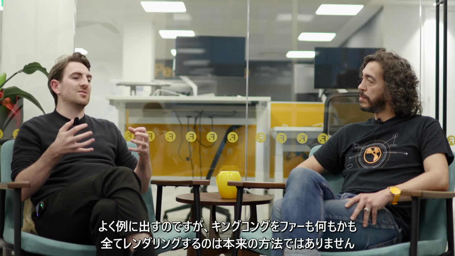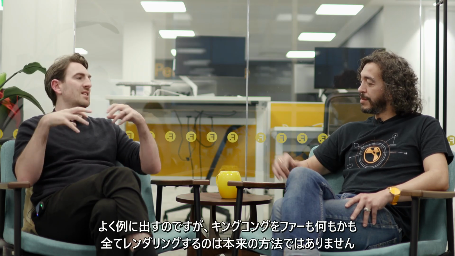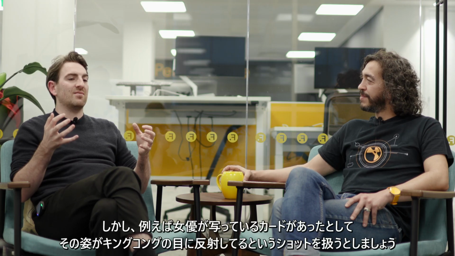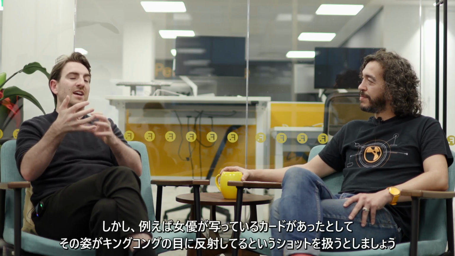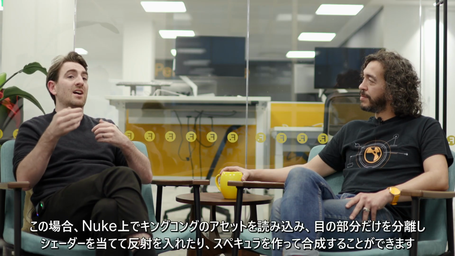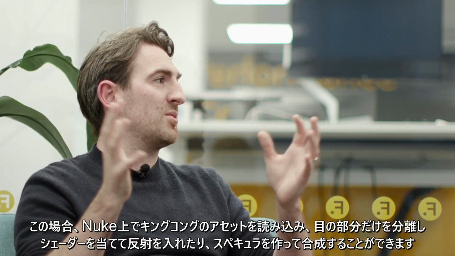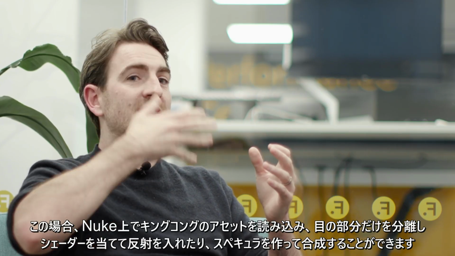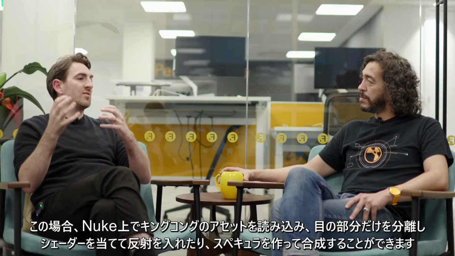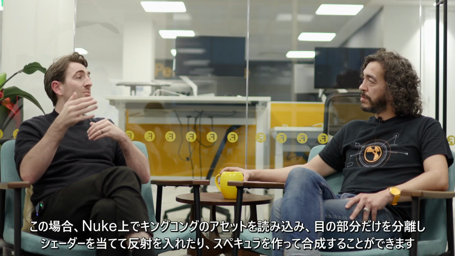An example I like to use is that you shouldn't really think about rendering King Kong with all his fur and everything else going on. But if I've got a shot where I have the actress on a card or something and I want to show the reflection of her in the eye and I haven't got that, I should be able to just load in the giant asset of King Kong, not have to worry about the performance hit of that scale, just isolate the iris or the eye, put a shader on it where I can get a reflection off that shader or generate my own specular, and then use that to comp in later.